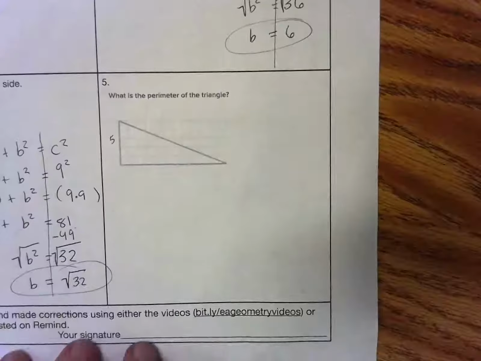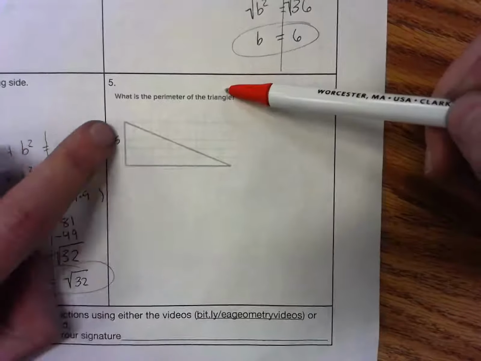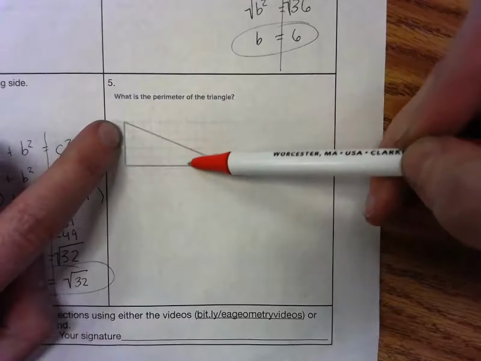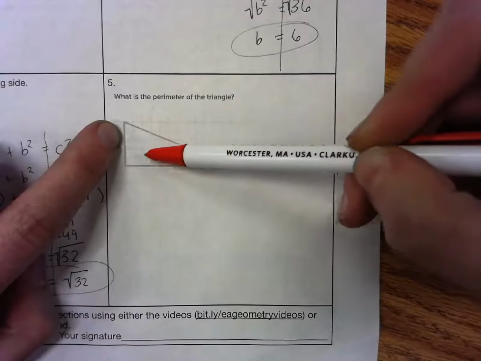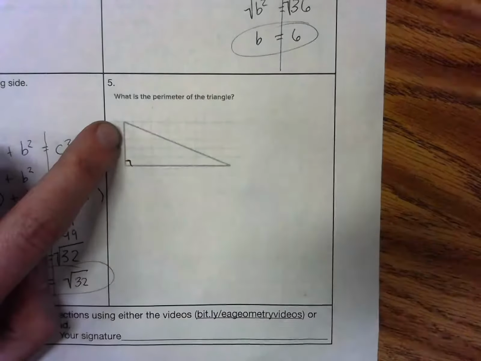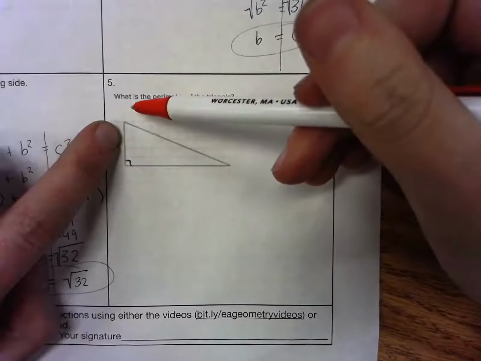This is question number 5 on homework number 11. So this question says, what is the perimeter of the triangle? Now, before I wrote this 5, there was nothing labeled, but we do see that there's grid marks behind this triangle. So we know we have a right triangle. We see that. This is a right angle right here. And to find the perimeter, we know we need to add up all the sides.